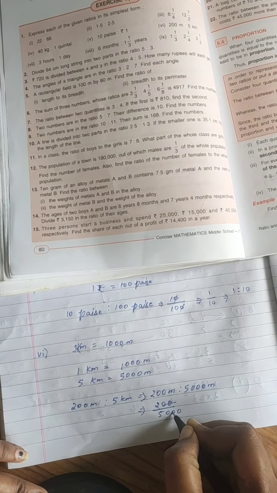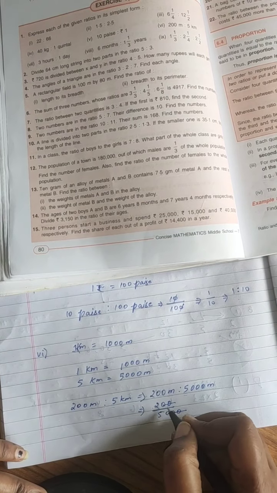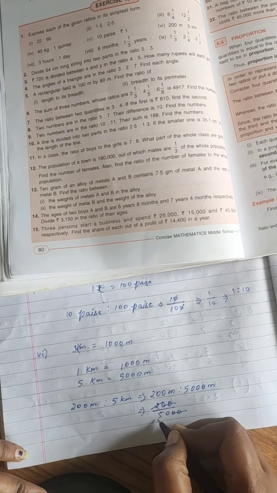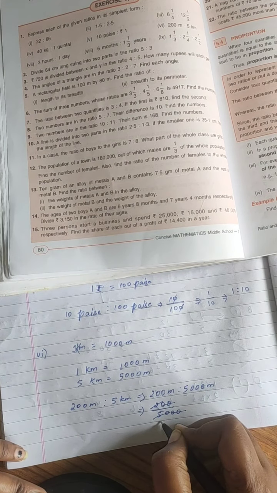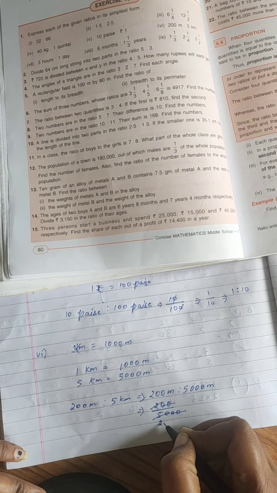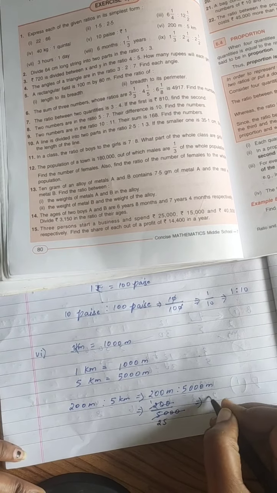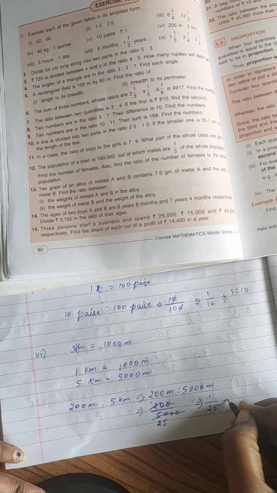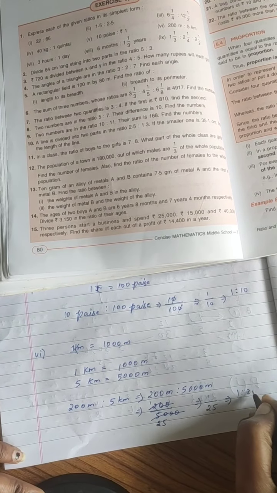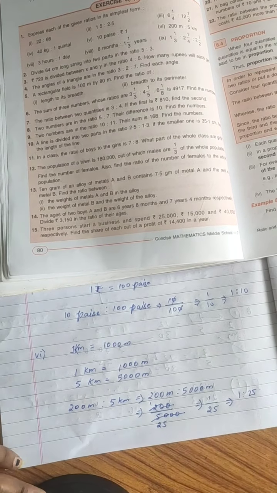Now 20 will be cut. Now in the table of 2, 50 comes, this will be cut. So here it will be 1 and 25. So what do you get? 1 by 25. So the ratio is 1:25. This is the answer.